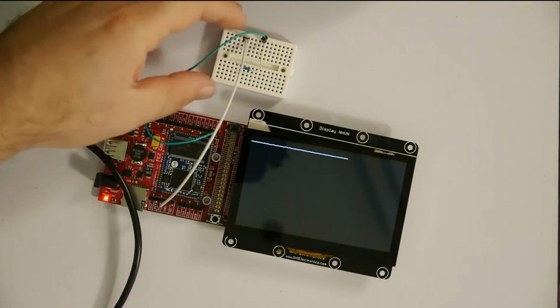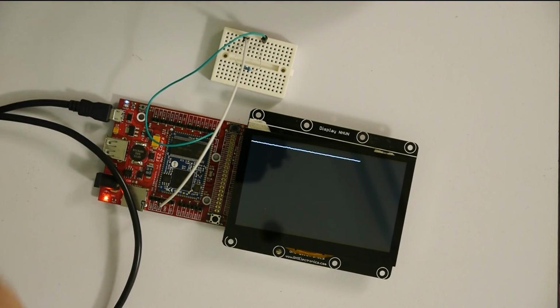I do not have a capacitor in this example. You can add a capacitor, but I did not add that to show you that this will also work without a capacitor because everything has capacitance to it. That's normal. So the pin, even though there's no capacitor on the pin, takes time to discharge.